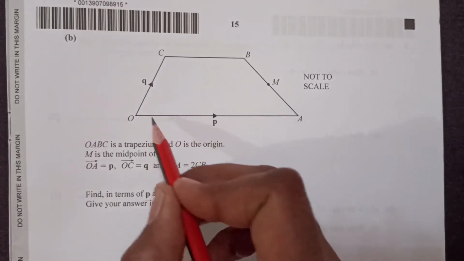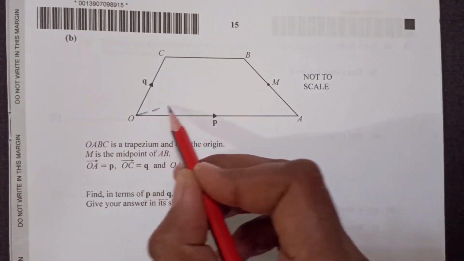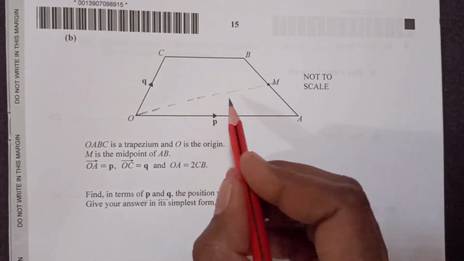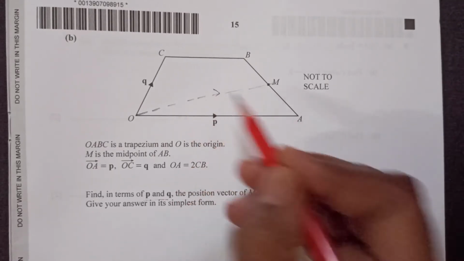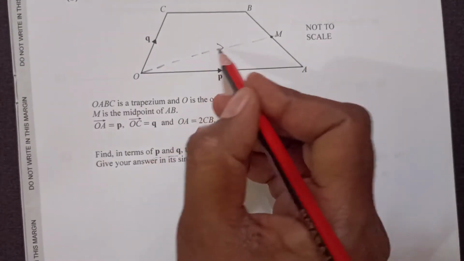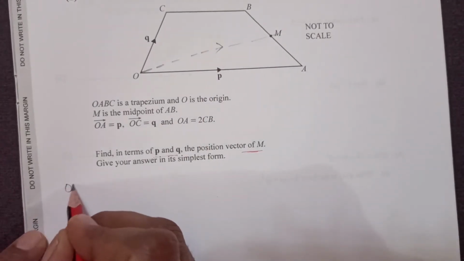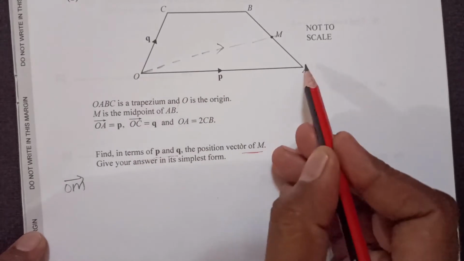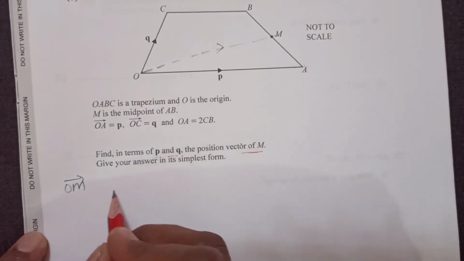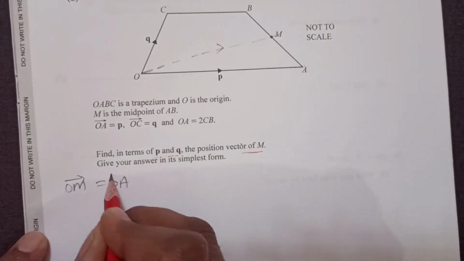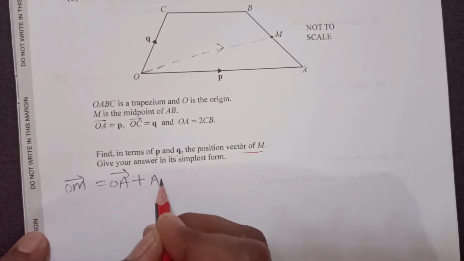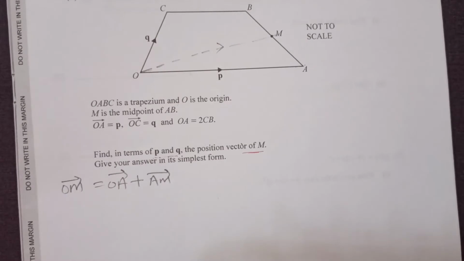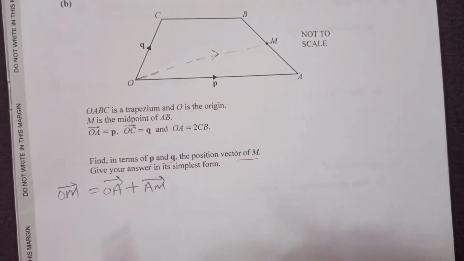For the position vector of M, we need to join OM, right? So we are looking for this OM. From the diagram, OM equals OA plus AM, vector OA plus vector AM. Now OA is p.